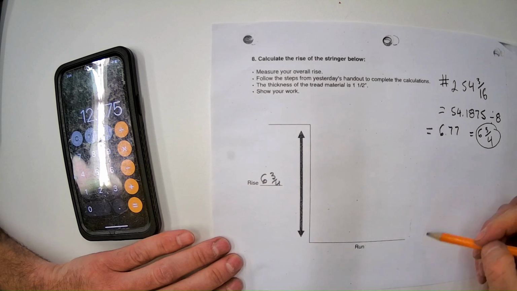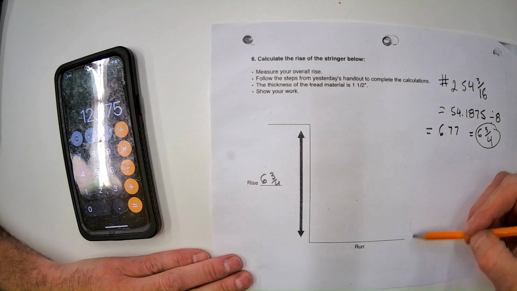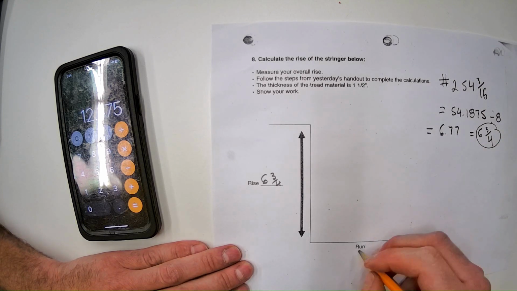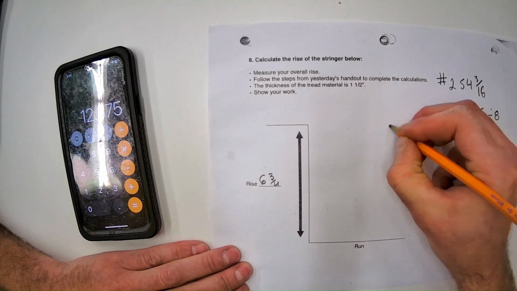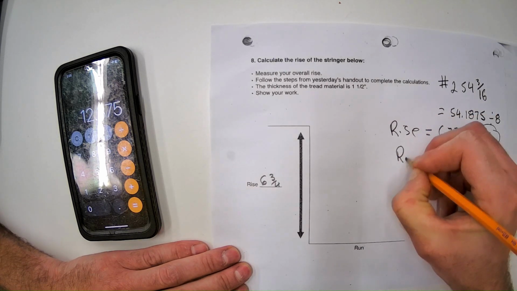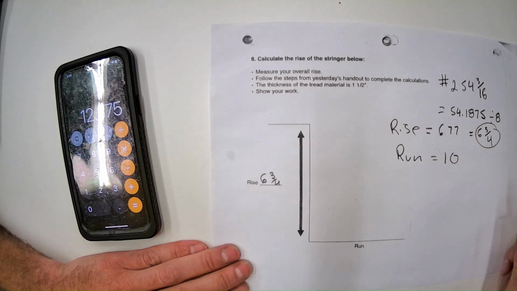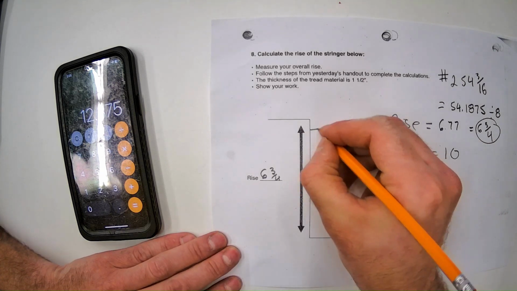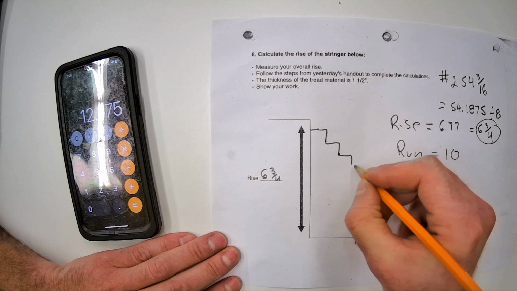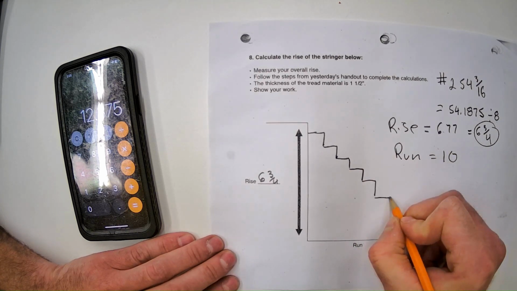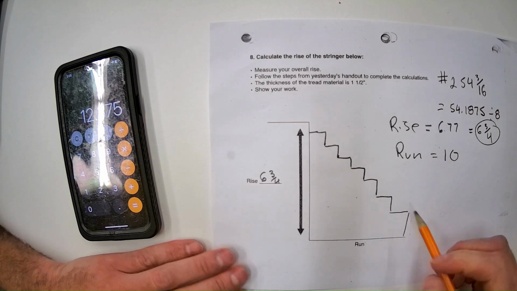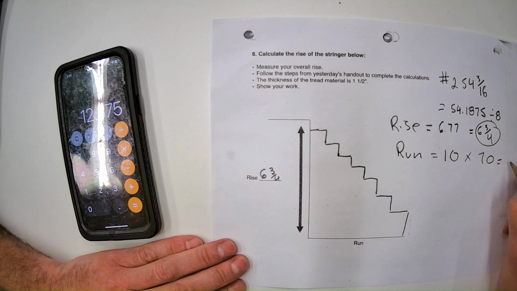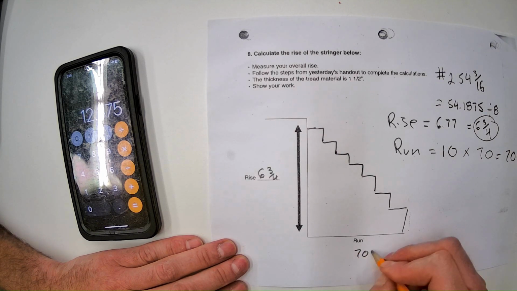My run, in this case, I have nothing to stop my stair from going out. So I'm just going to make my run 10 inches. So this is the rise. The run is going to be 10 for each step. Now, I'm going to minus 1 step for the top. So I'm going to have 1, 2, 3, 4, 5, 6, and 7. All right, 7 in total. So I can go 10 times 7 is equal to 70. So now I know that my overall would be 70 inches.